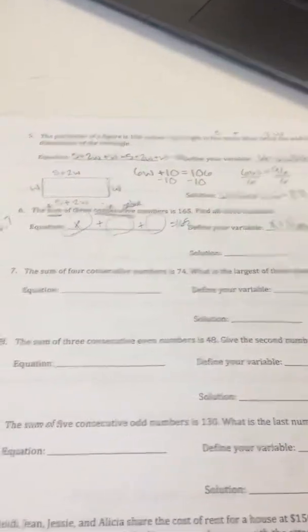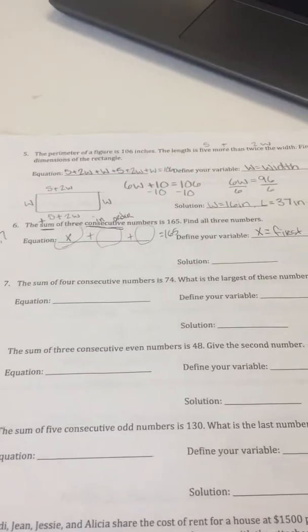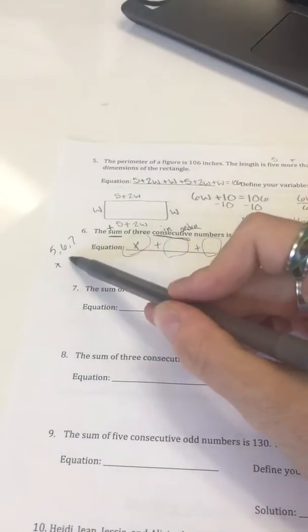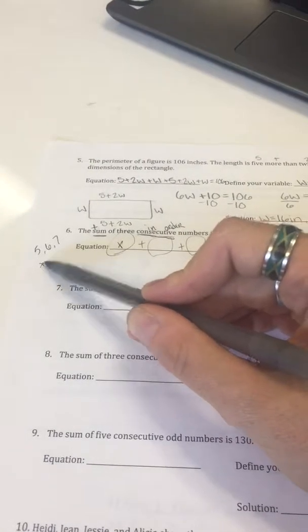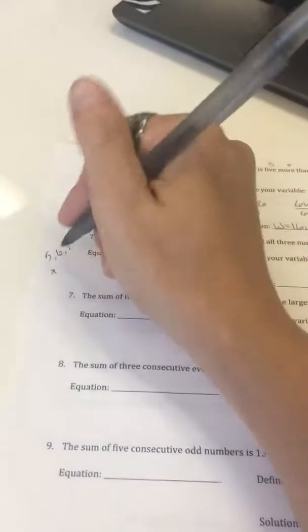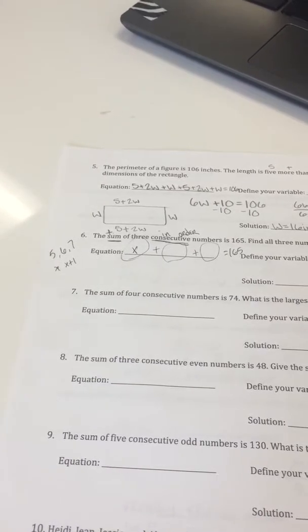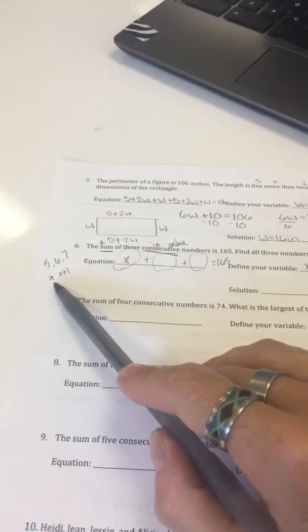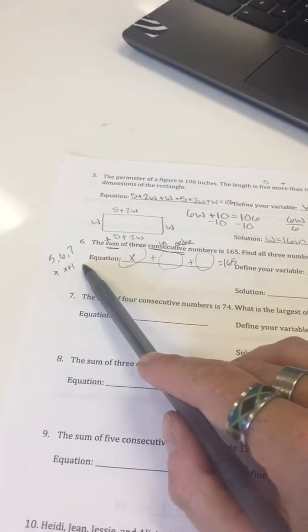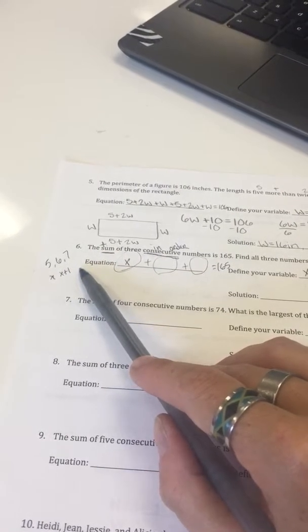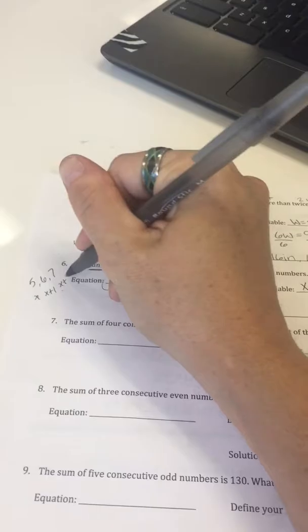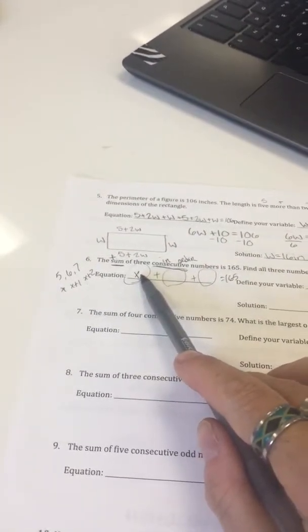Remember, our first number is x, so I'm going to go ahead and put x in that first bubble. And let's pretend that 5 is x. 6 is the number right after that. So 6 is 1 more than 5. So 6 we could write as x plus 1. If 5 is the first number, if x is 5, then that means 6 could be x plus 1 because it's just 1 more than that. 7 is 2 more than that. So x plus 2.